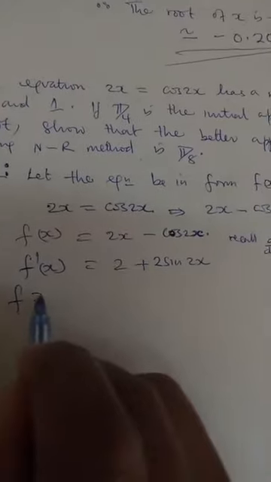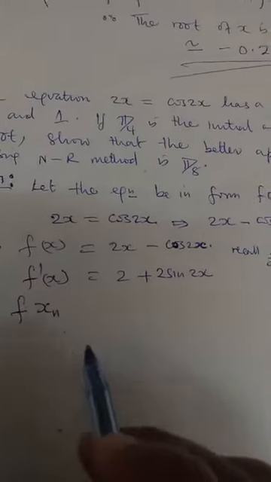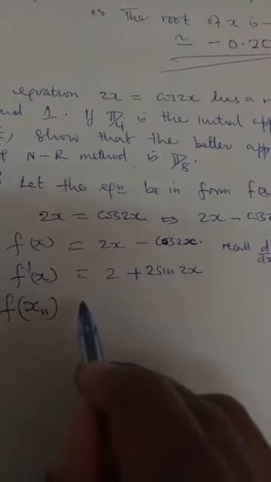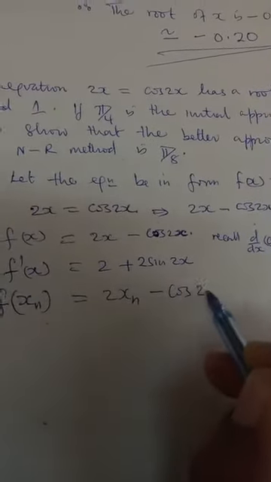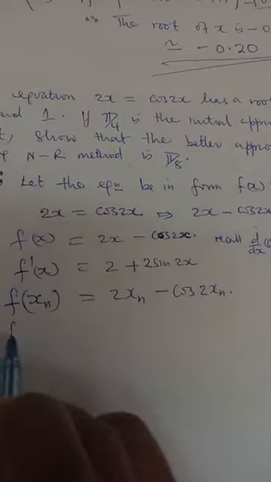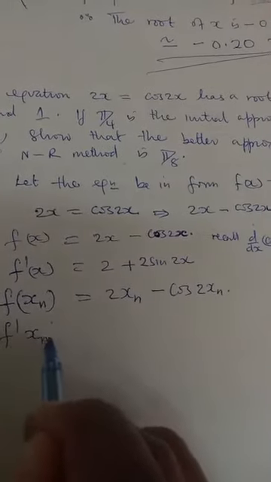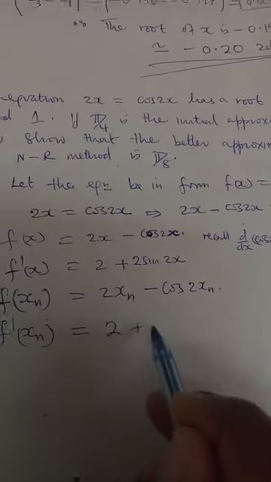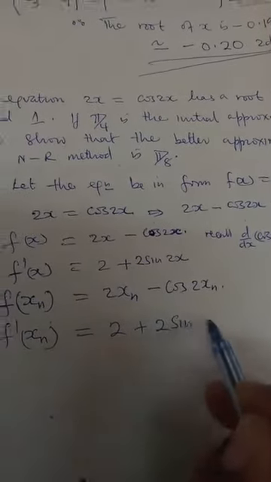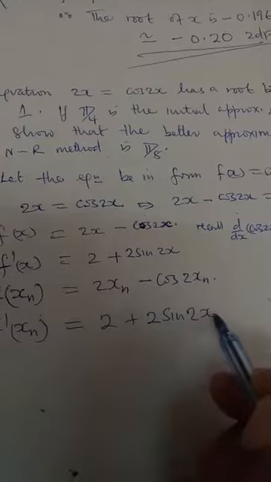Therefore, if we bring in the n point, our initial function is 2xn minus the cos of 2xn, and our derivative is therefore 2 plus 2 the sine of 2xn.